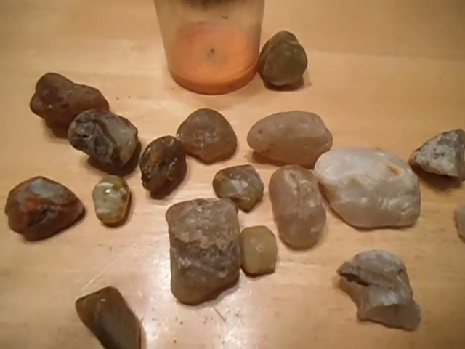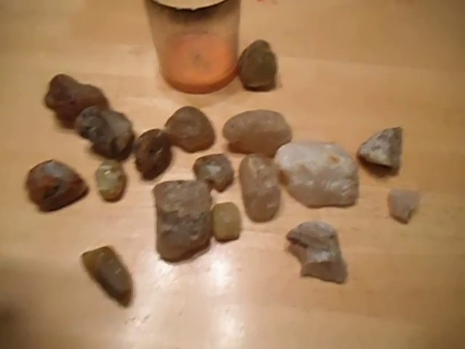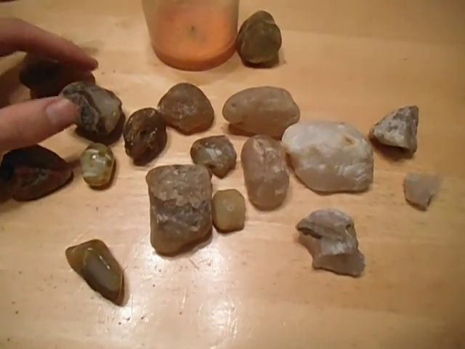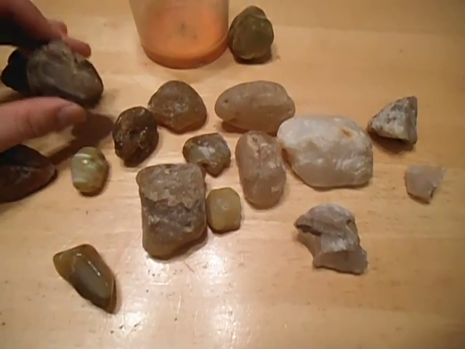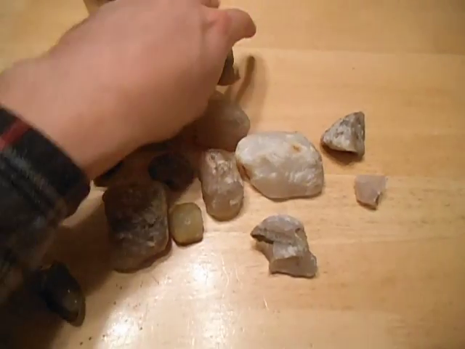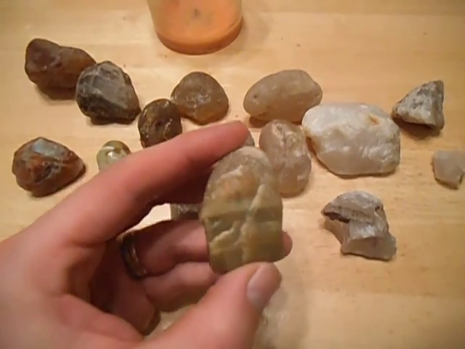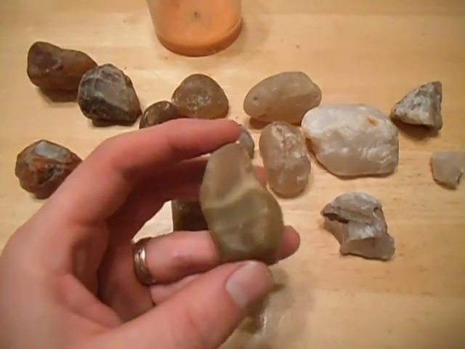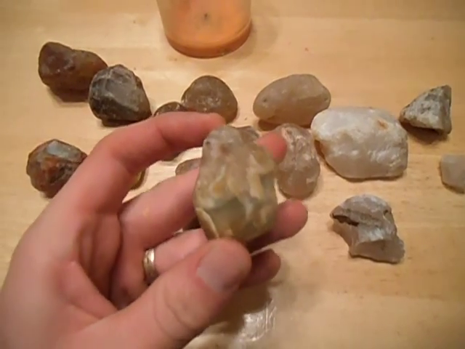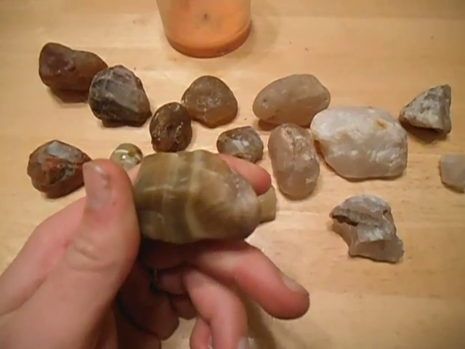So anyways, good luck hunting, and I hope that you're able to find some of these on the beach. Just remember, you'll see lots of stuff like this, especially if you're on the Kenai Peninsula. And this stuff, although it looks similar and you can see some light through it, isn't really an agate.